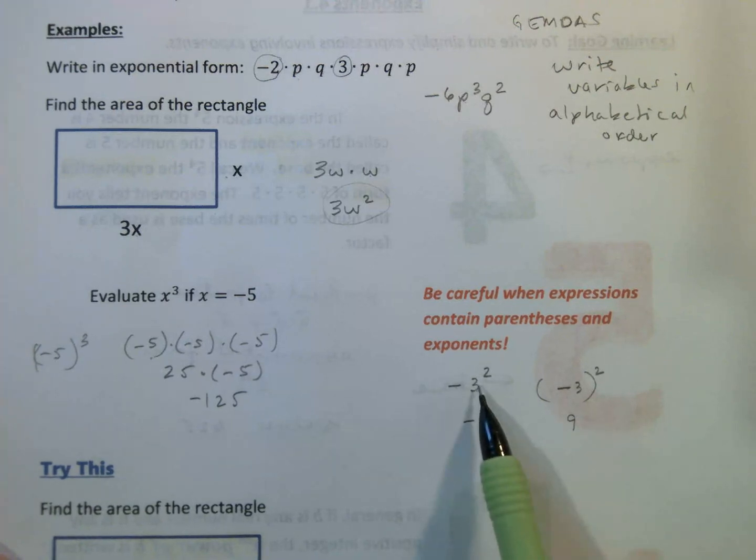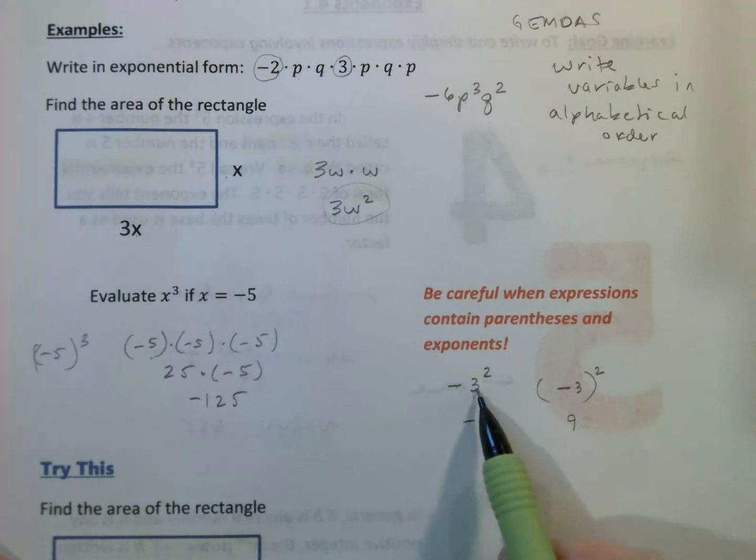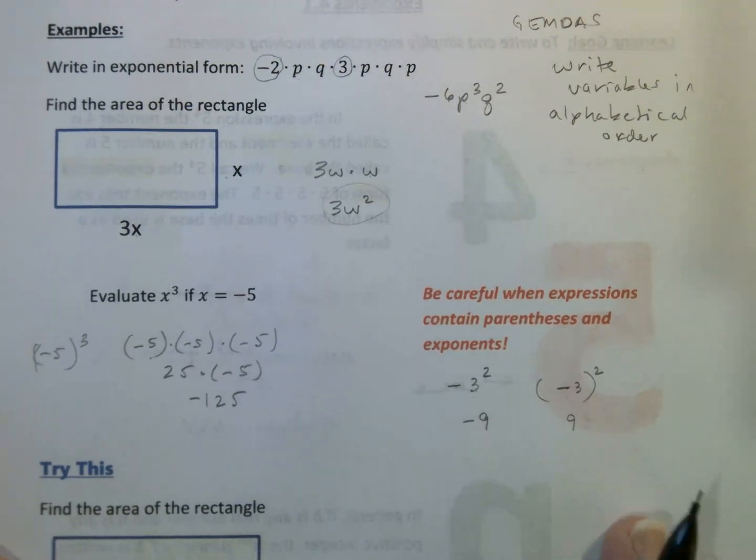So be super careful with your parentheses. If you have something that's raised to an exponent, only that thing is raised to the exponent. So if you want this negative to be part of the 3, and the -3 raised to that exponent, then you need to put it in parentheses, and the exponent needs to go on the outside. It's especially important when you have negatives.